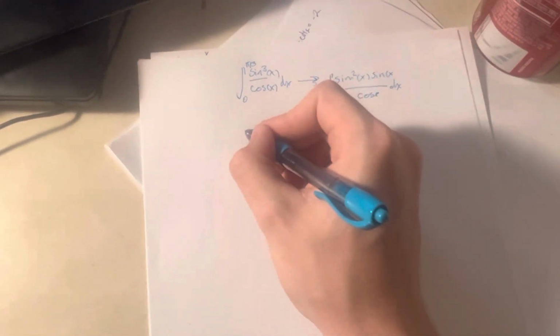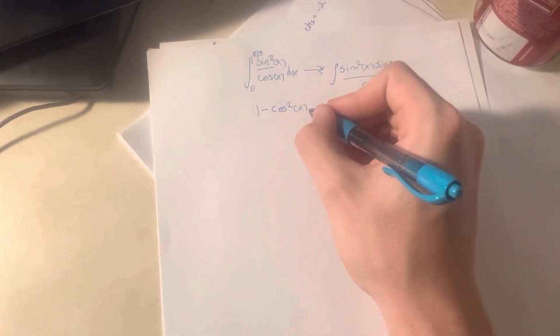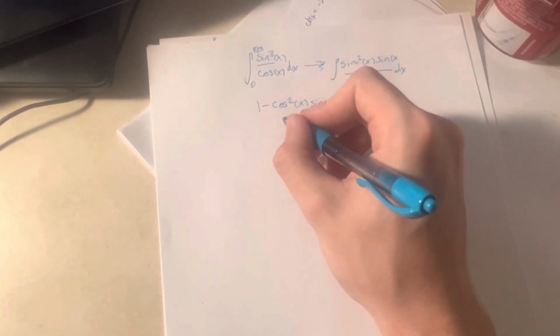And then we can apply an identity so that 1 minus cosine squared x is equivalent to sine squared x. Then multiply that by sine x. Then all this will be divided by cosine x.